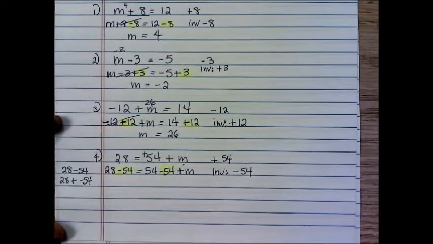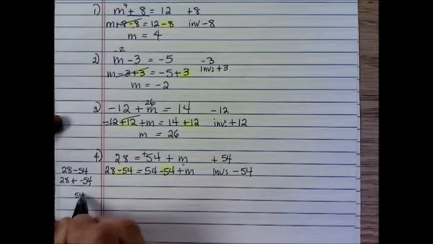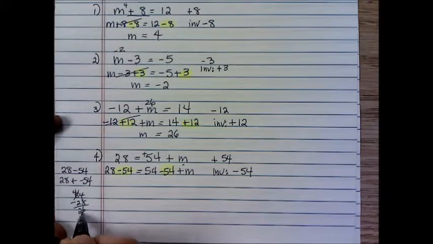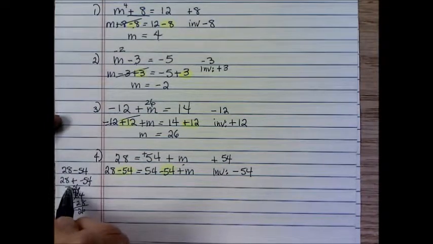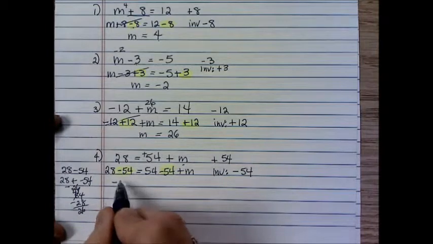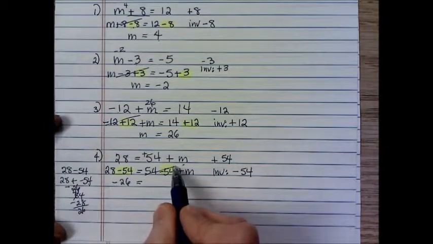If I'm adding a positive and a negative, I'm really going to subtract the 28 from the 54. So 54 minus 28 is going to be 26, and my larger number is negative, so this would be negative. I would now have negative 26 equals, and 54 minus 54 is 0.